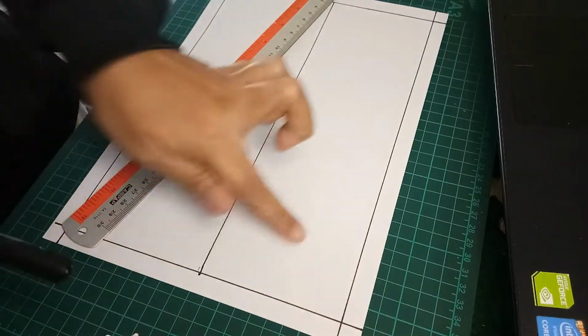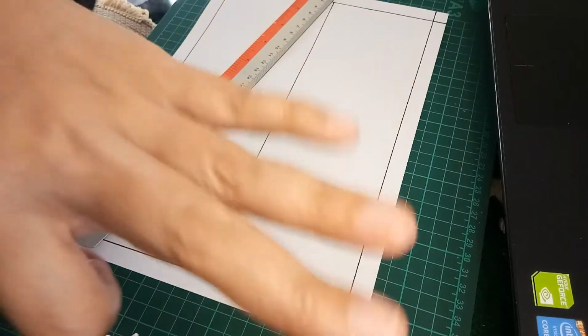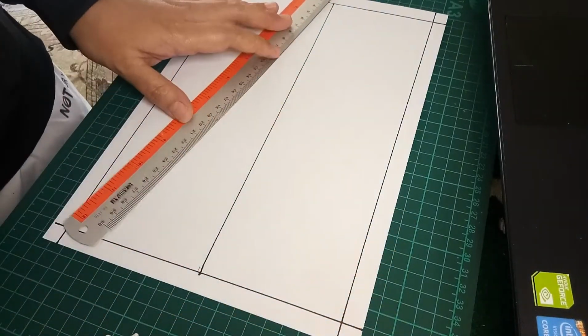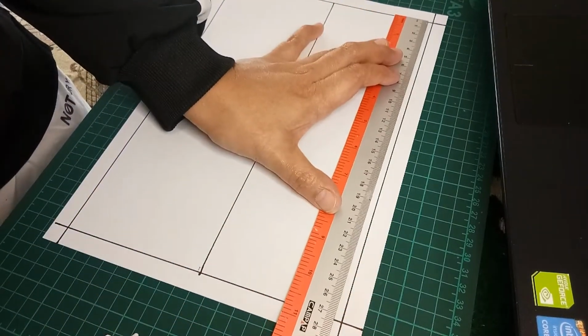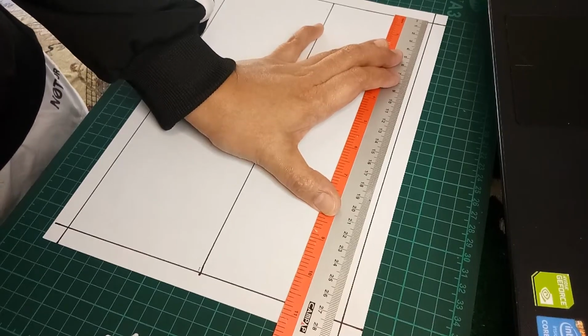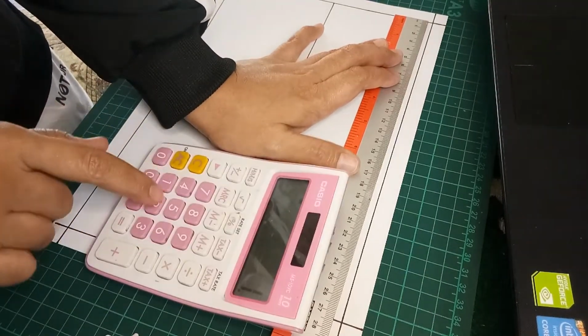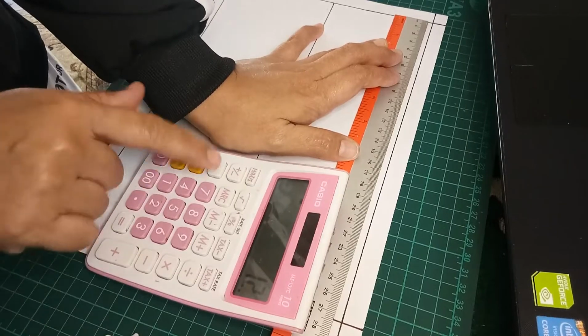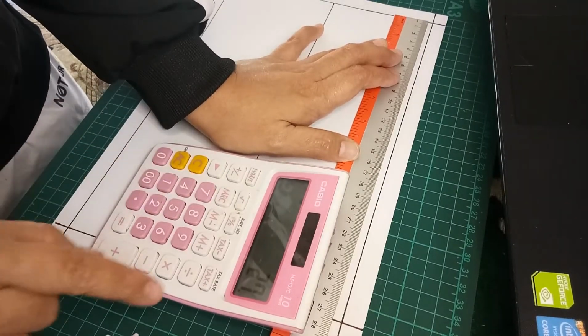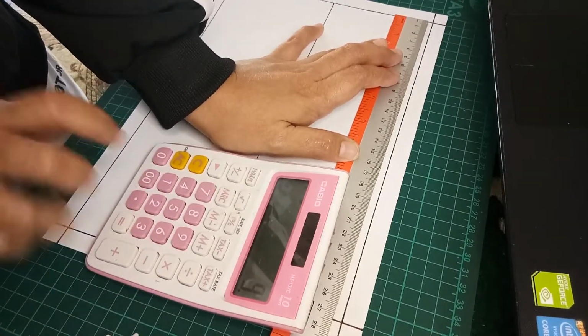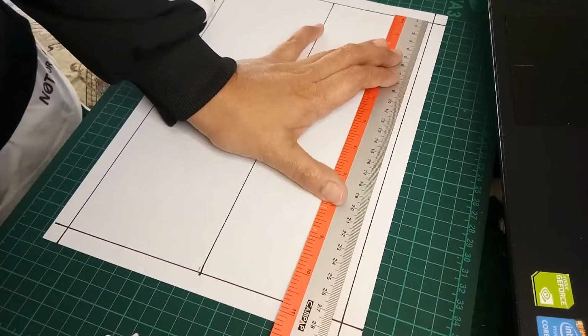And this side, I'm going to divide it into 3. So I'm going to calculate how many cm it is. 27 divided by 3 equals 9. So I need to divide at 9.